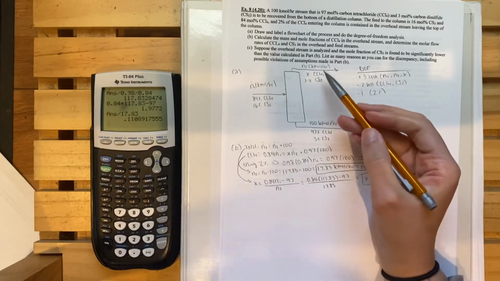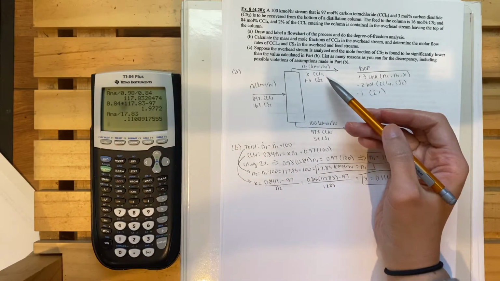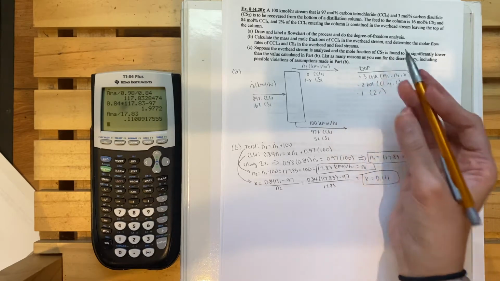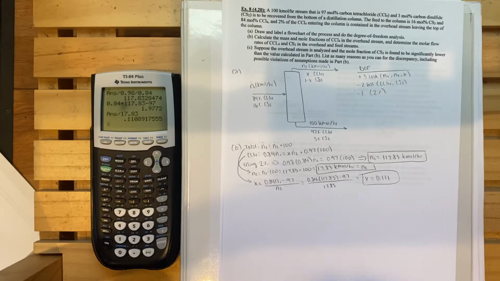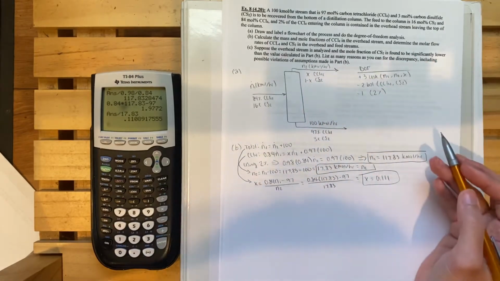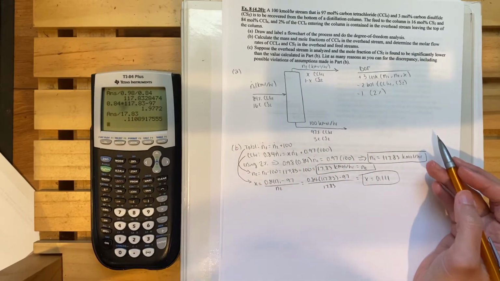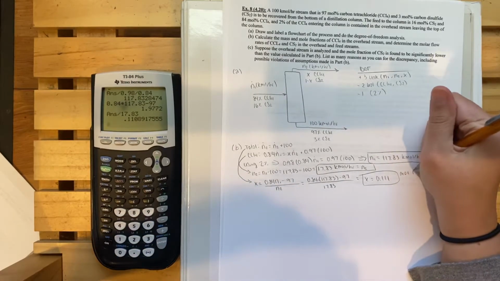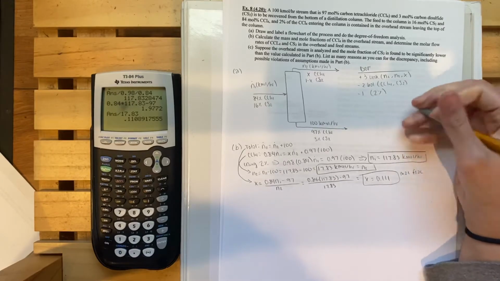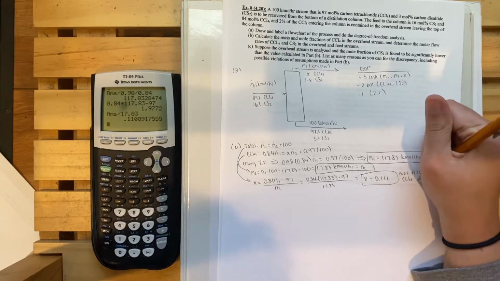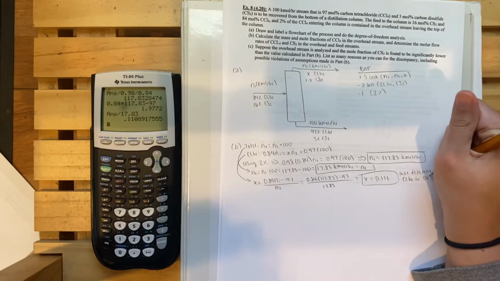And so X is the mole fraction of CCl4 in the overhead stream. So now, we were asked for the mass and mole fractions of CCl4 in the overhead stream. So this is the mole fraction in overhead.